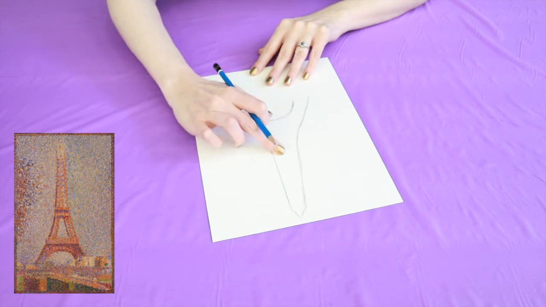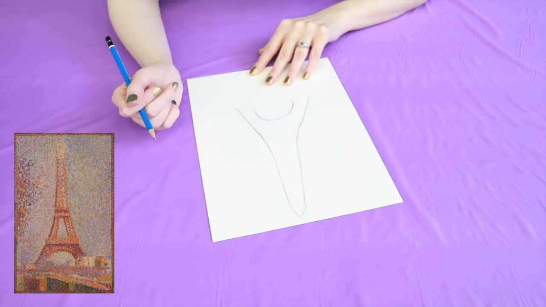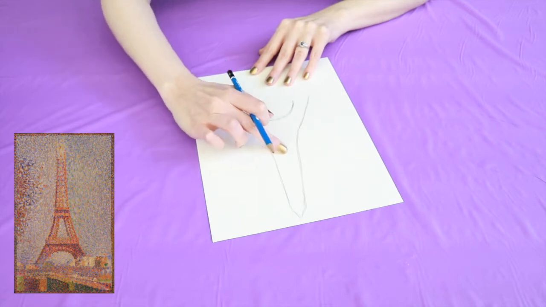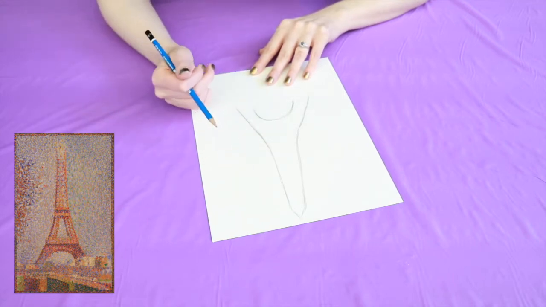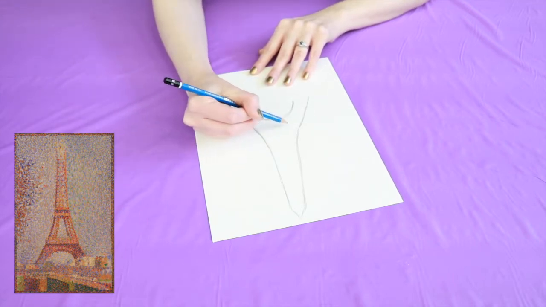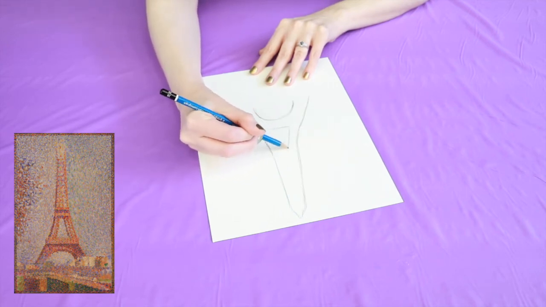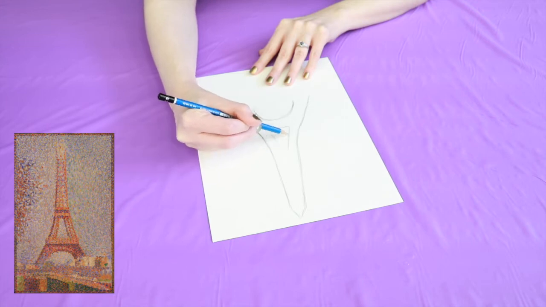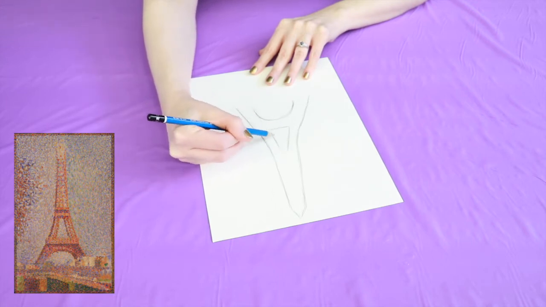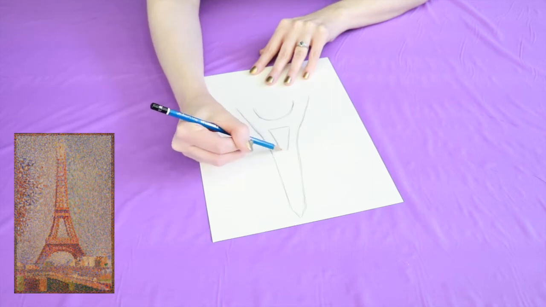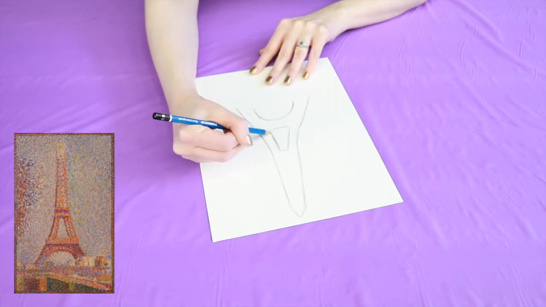little triangle. If you see the picture of Seurat's art, you'll notice that the Eiffel Tower has this little cutout. You can see the sky behind it. So I'm just going to sketch a little triangle in here. But it's like a triangle that doesn't have a top. So instead of my triangle coming to a point, I'm just going to make it flat.